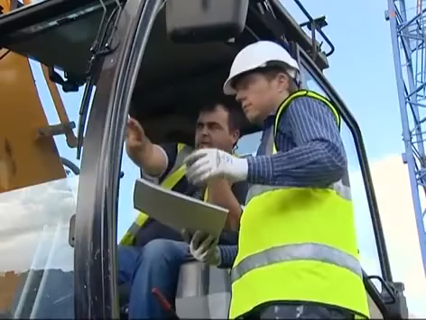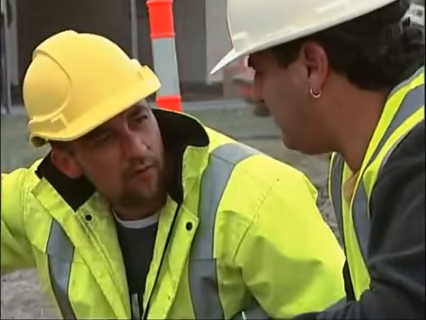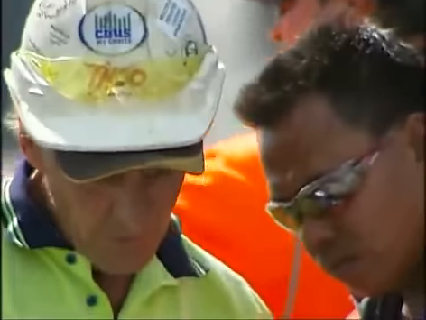Risk assessment simply means looking at each specific task and considering what is the safest way to complete it. This helps us become aware of the hazards involved in doing the job and taking action to prevent injury.